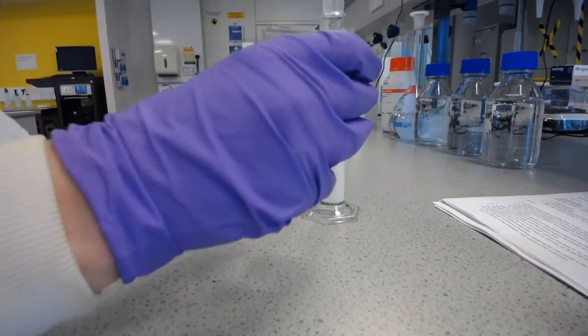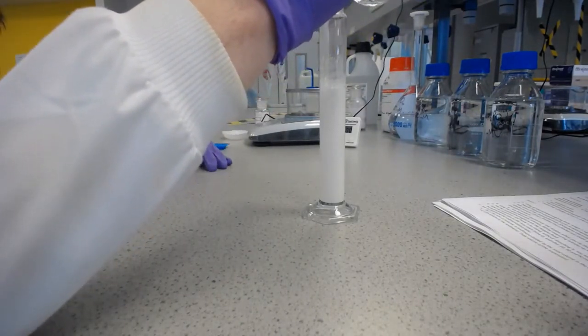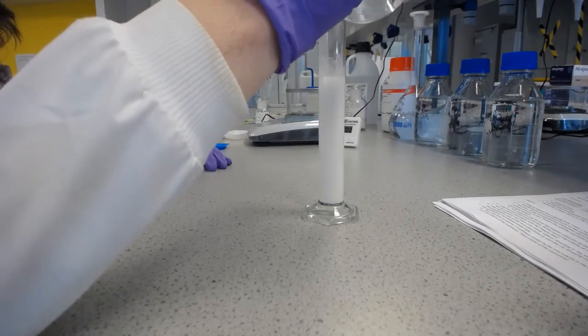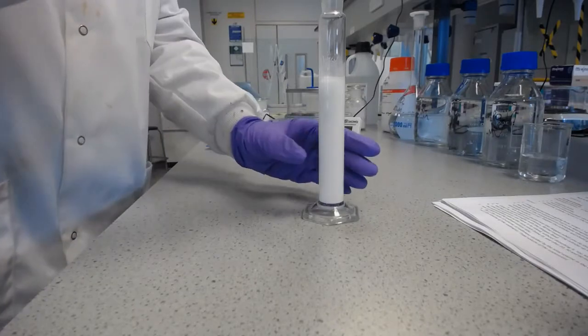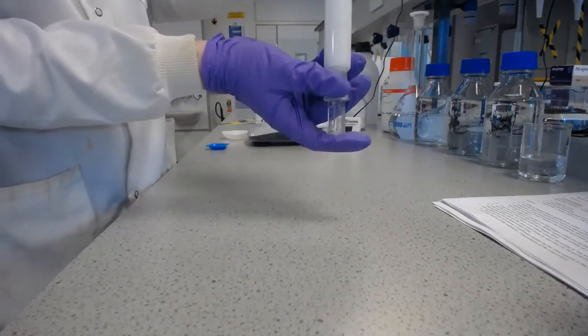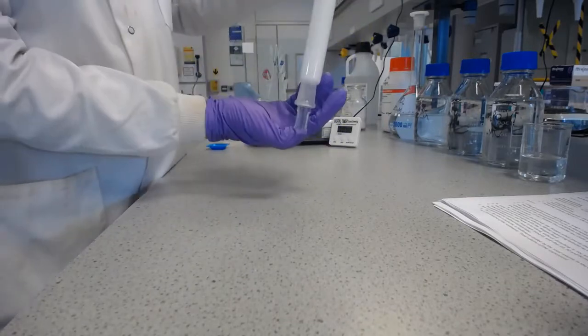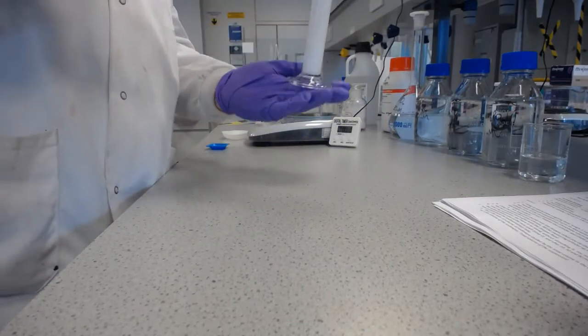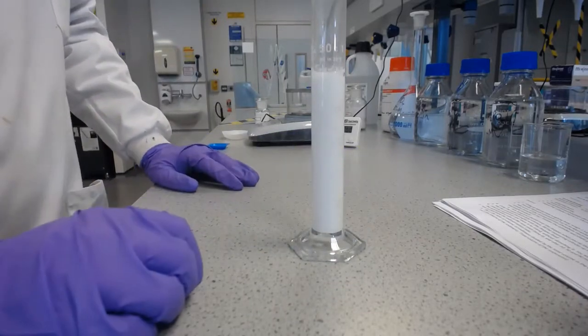Now, I would lift that up normally, but for the sake of the camera, I will bend down and get that up to 50 millilitres. Okay, so I'm now just going to give that another mix with the stopper firmly in place. And that is the first of the suspensions made.